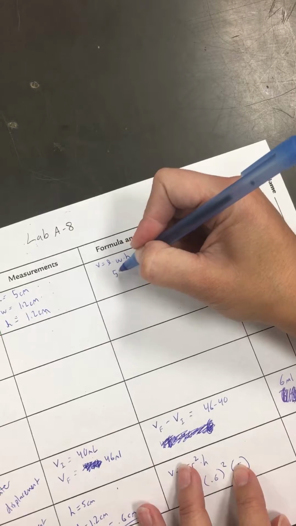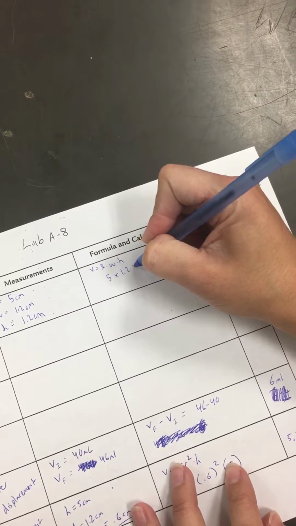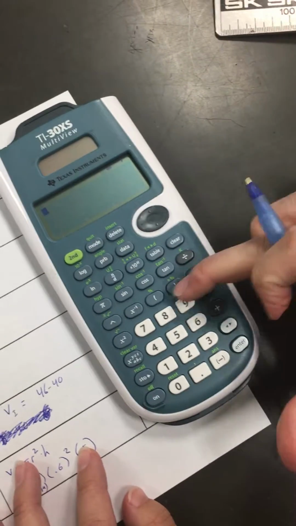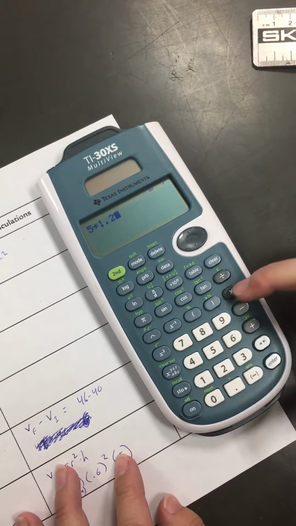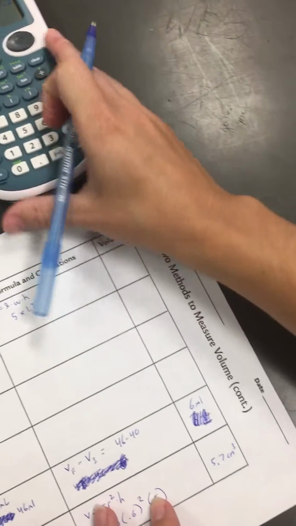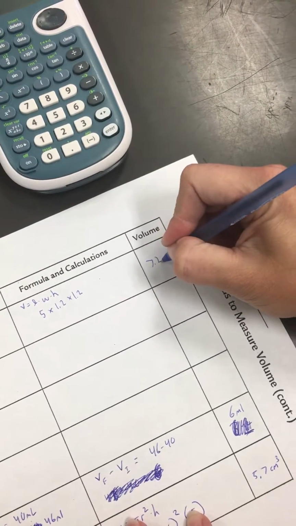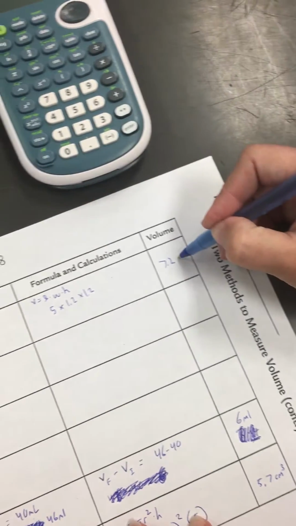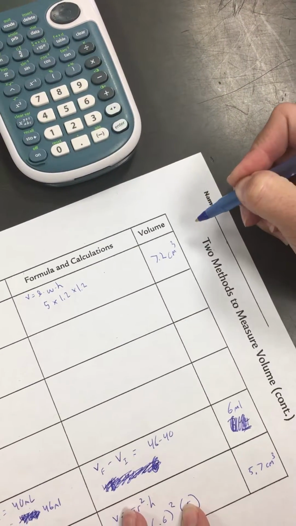So I'm just going to do 5 times 1.2 times 1.2. I'm going to use my calculator to calculate. And I got about 7.2. So I'm going to put my answer here, 7.2, and my units is centimeters cubed for volume. All right, so that's the measurement and calculation.